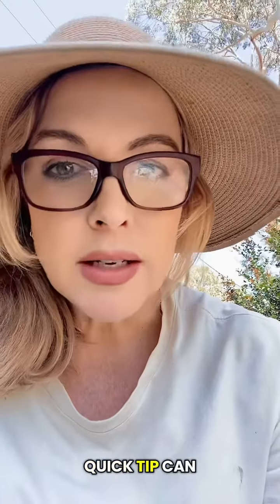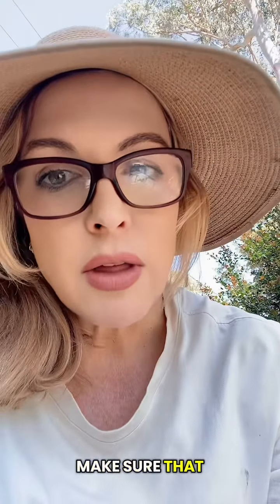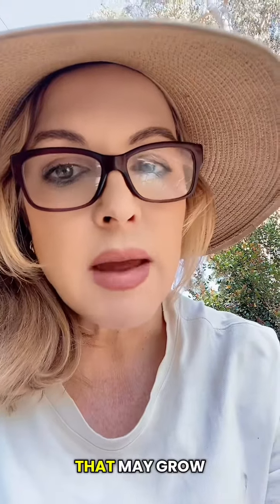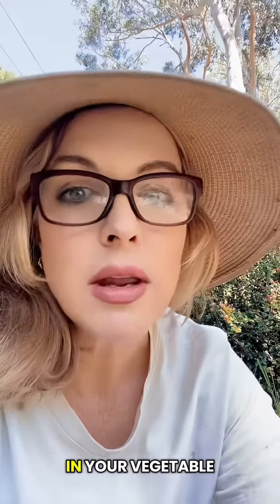I hope this quick tip can help you make sure that you don't pull out any food plants that may grow up from your compost. It can help you understand or identify what plants are what. Do you ever wonder what's growing in your vegetable garden?